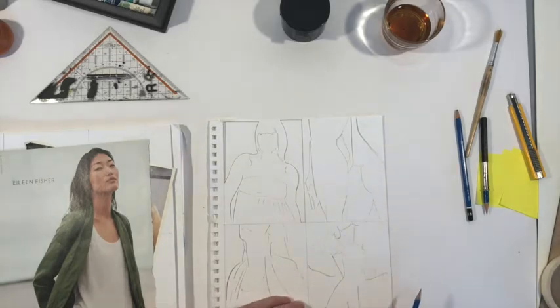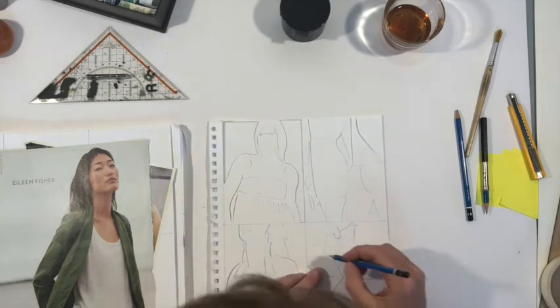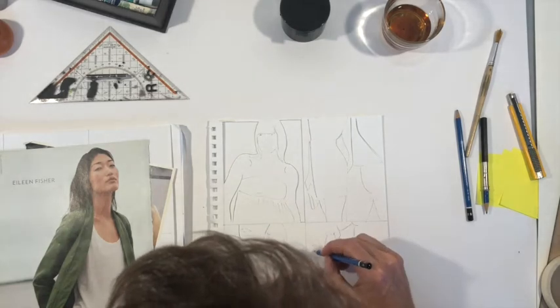Somehow see how the pink goes in. I might actually do this monochrome. I haven't really decided that yet. You're going to make a lot of these decisions as you go along.